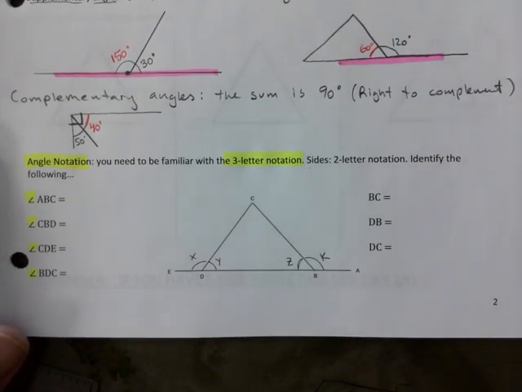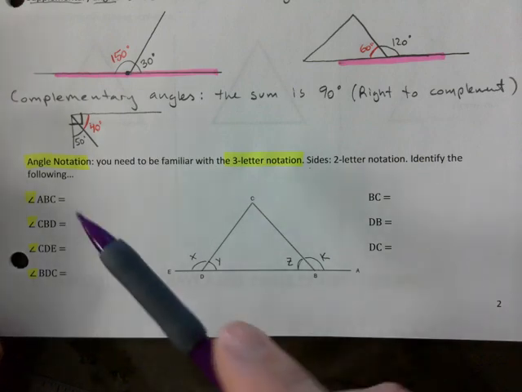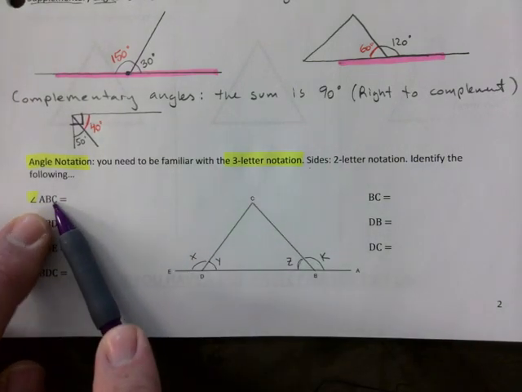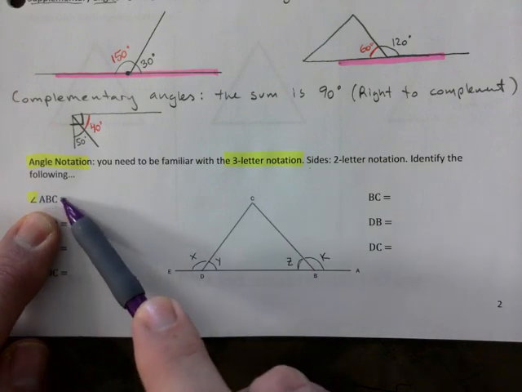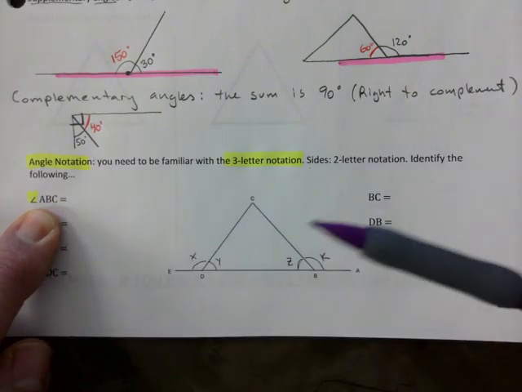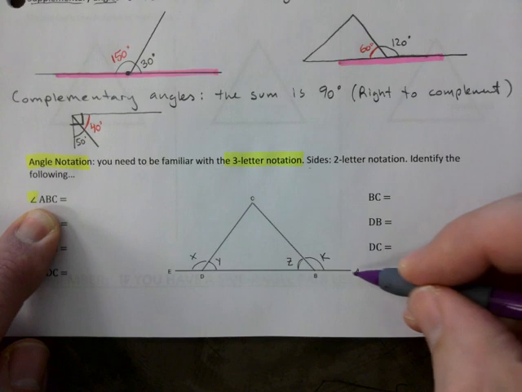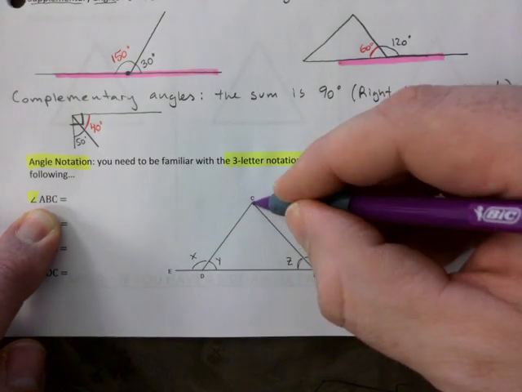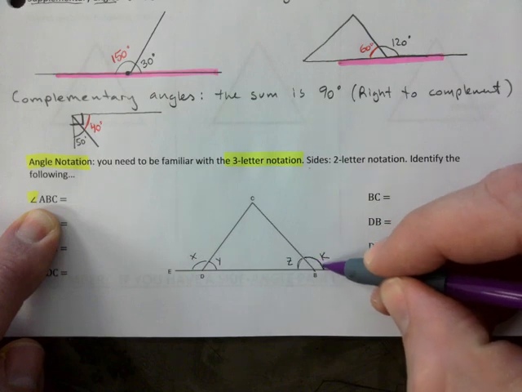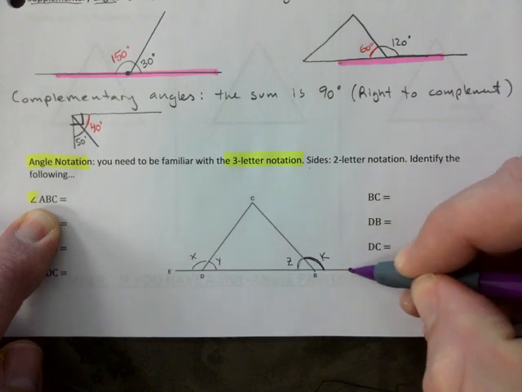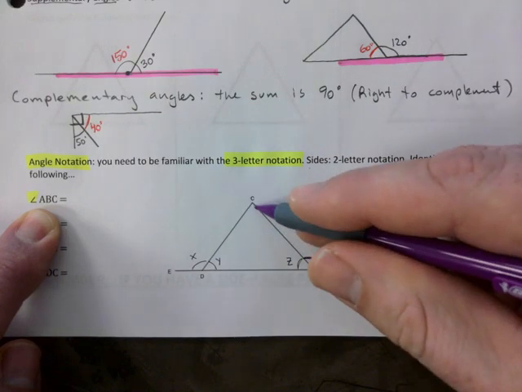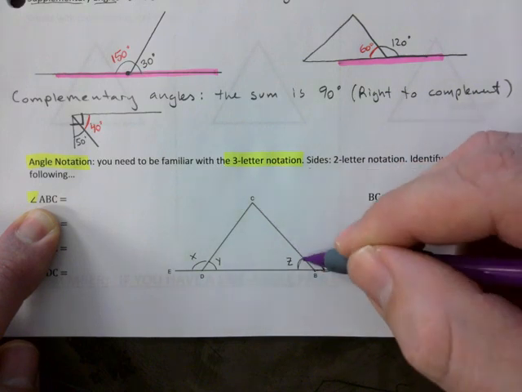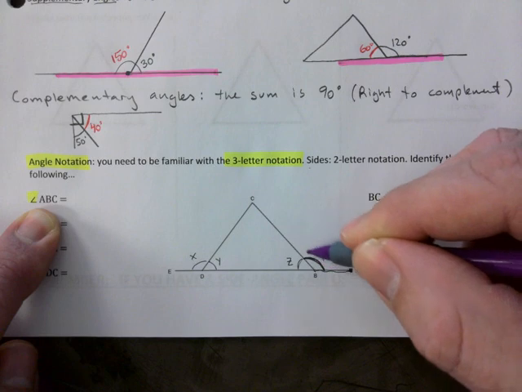Okay, so you're going to have to do this right away. I'm going to show you one. Angle ABC, where would that be? Read it exactly the way it's written here. So you go to A, right? You start there. It's almost like a dot there. A, B, C. So it's this angle that is formed by connecting A, B, and C. So almost imagine you're connecting those dots, and that angle is what you're looking for.